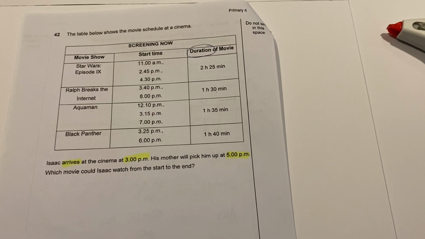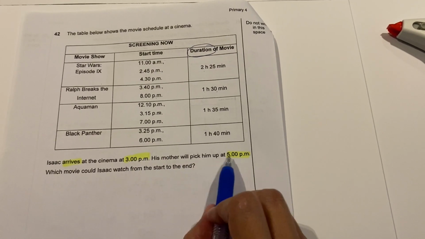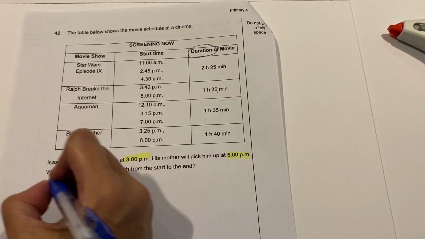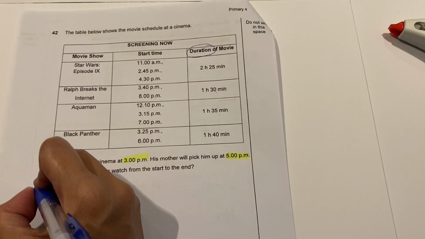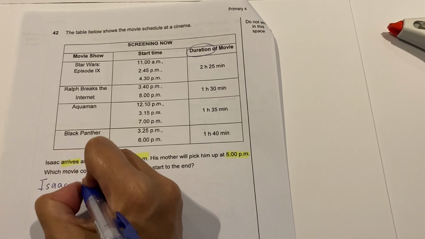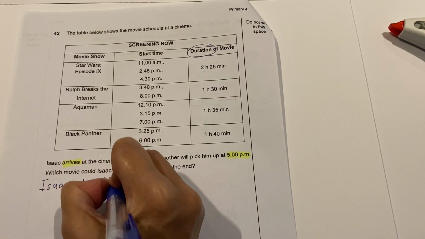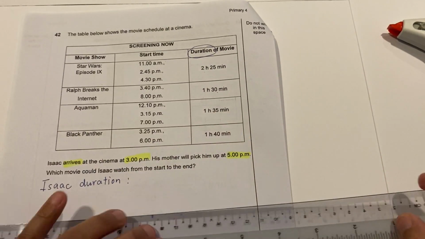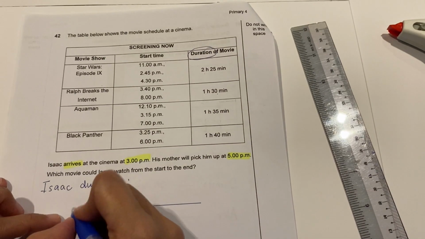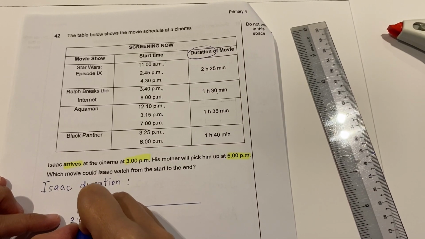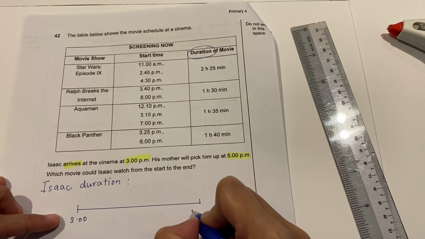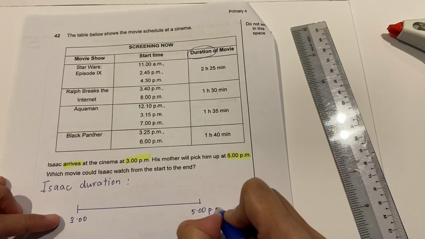All right, so let's take a look. From 3 to 5, what is the duration, or how long is that? So we just write down here for Isaac, duration, from 3 to 5.